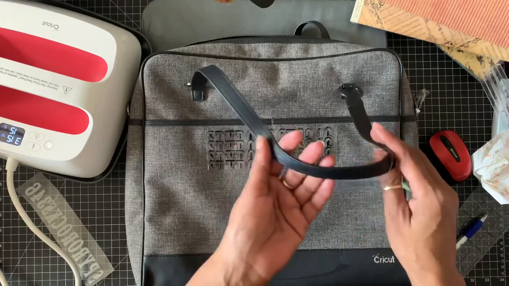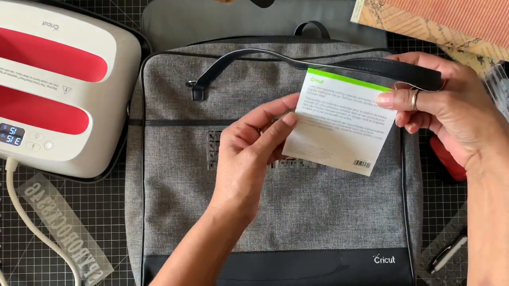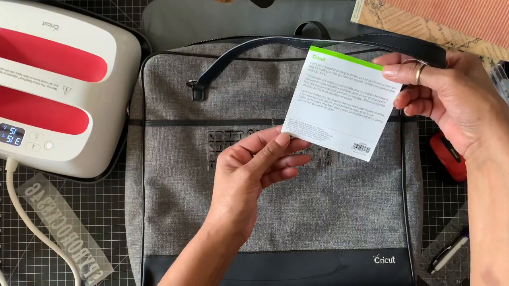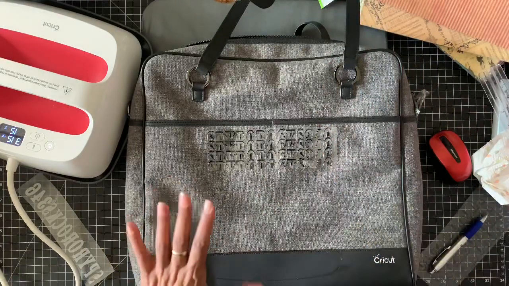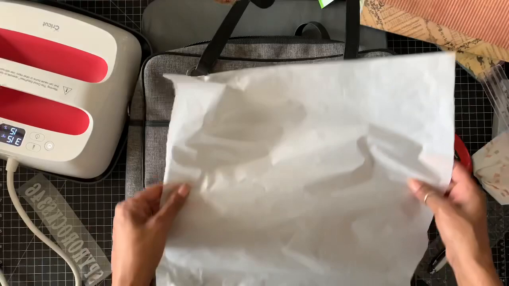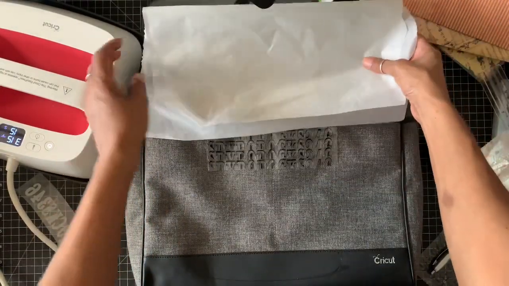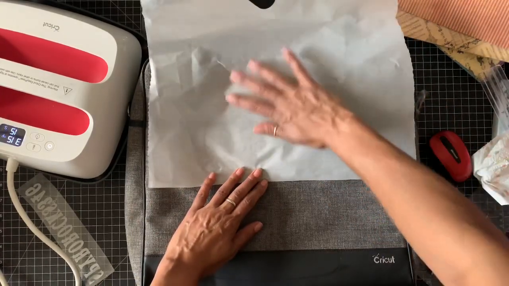And I'm pretty sure they're not real leather. So I am going to use a parchment paper to cover the top of this, just like that, on top of the image.